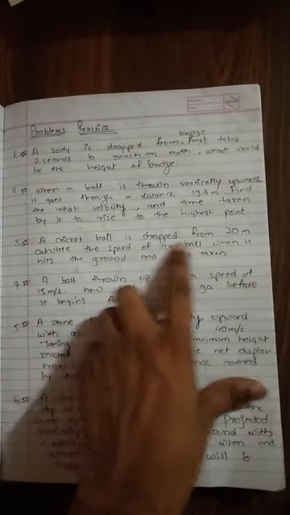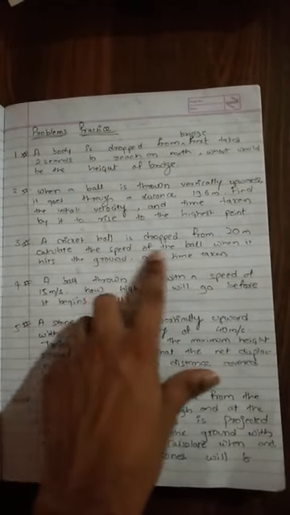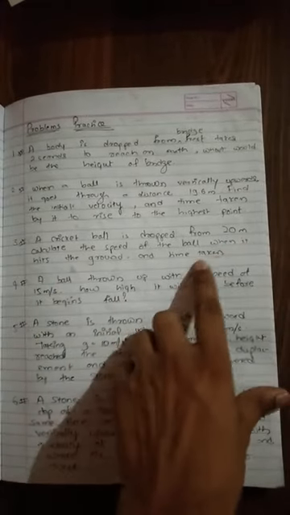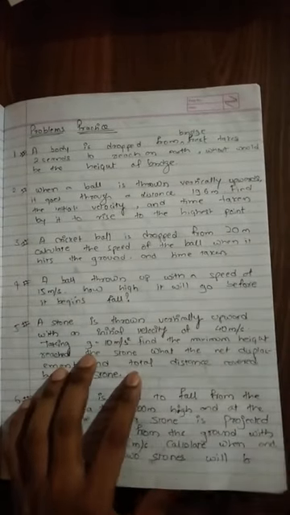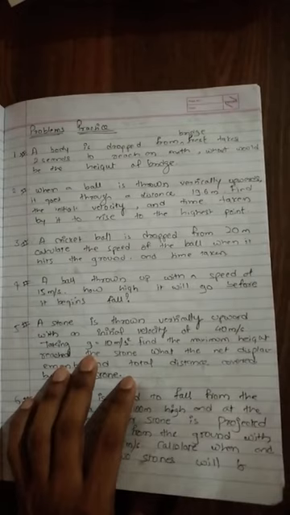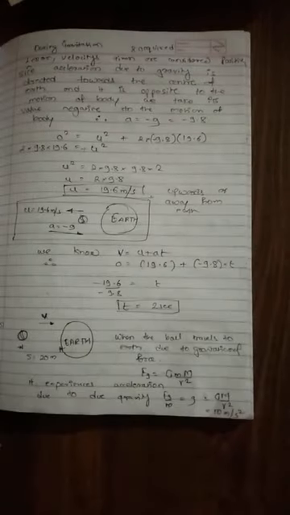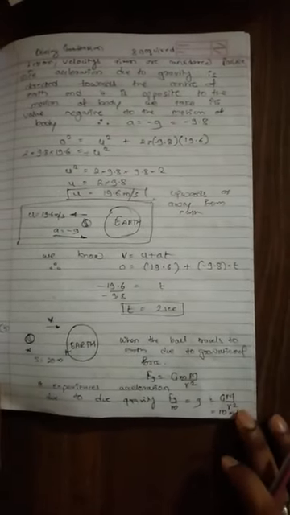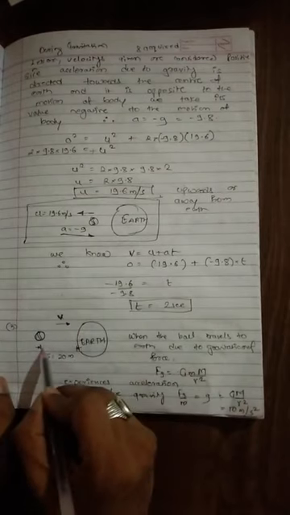A cricket ball is dropped from 20 meters. Calculate the speed of the ball when it hits the ground and also the time taken. So pause the video and try to find the answer. Okay, now let us see how to find the answer. If the ball is dropped from 20 meters height.